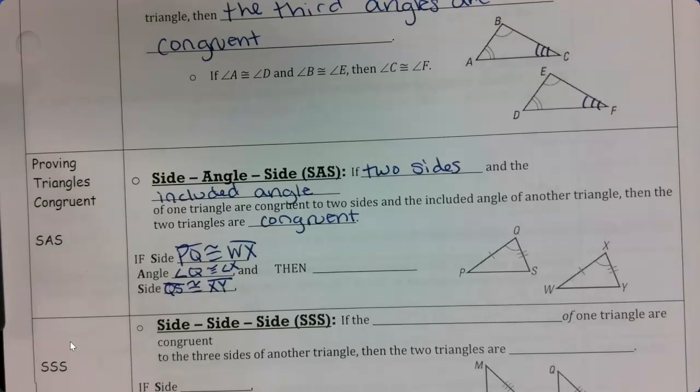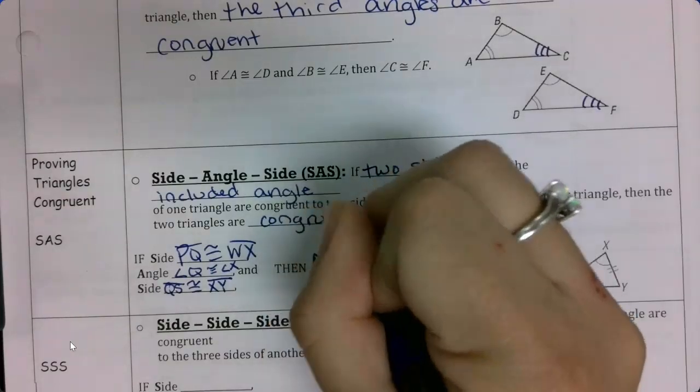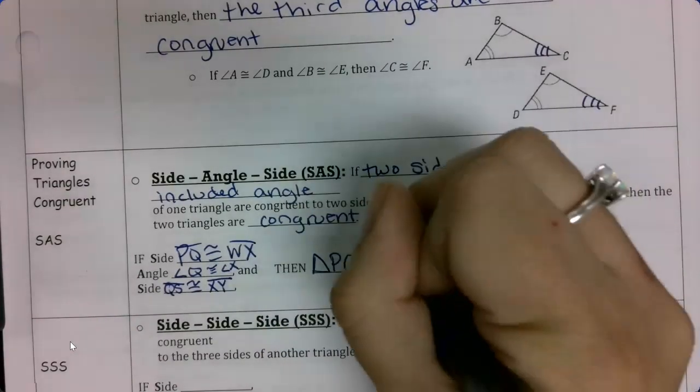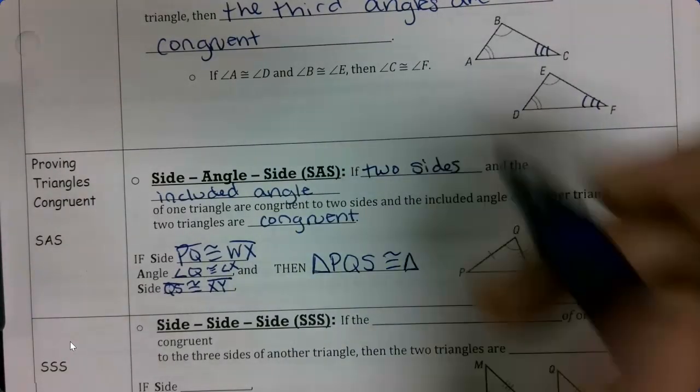Then that means the two triangles are going to be congruent. So I have triangle PQS is going to be congruent to triangle, and I want to name in the same order, so WXY.